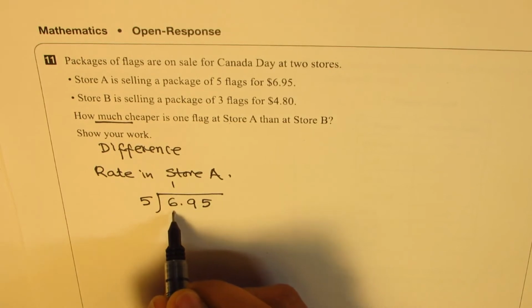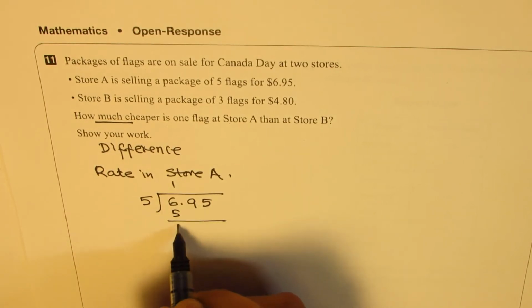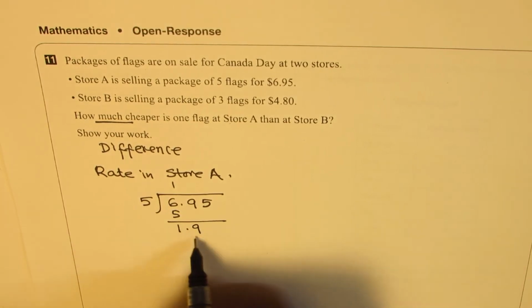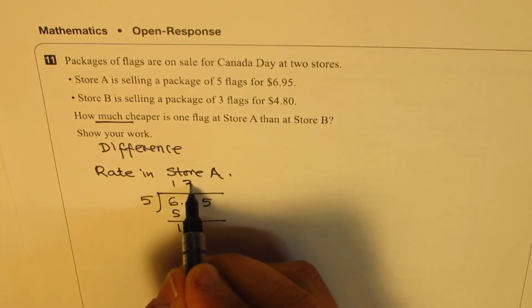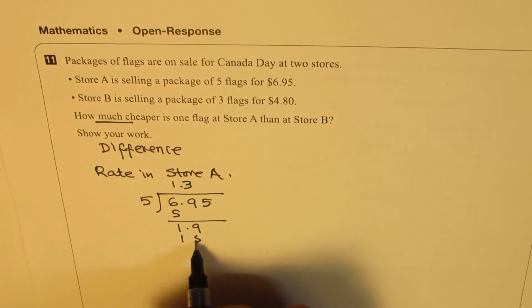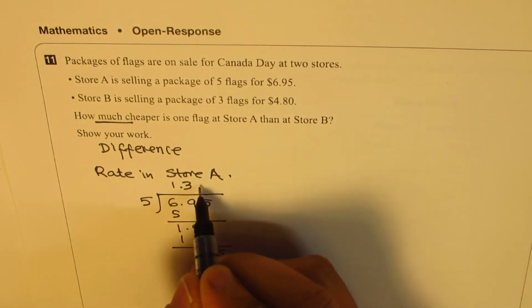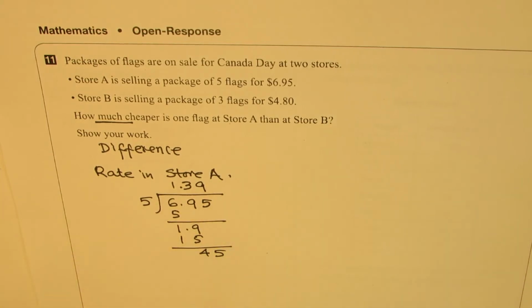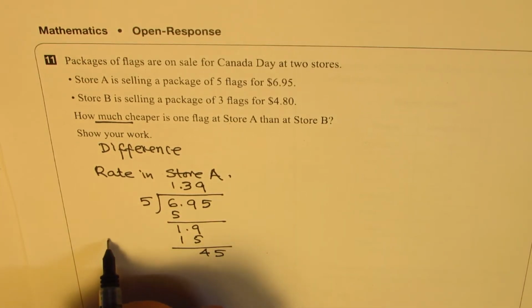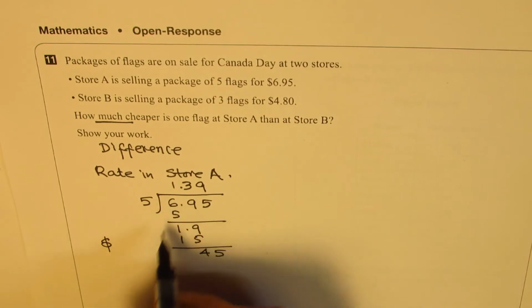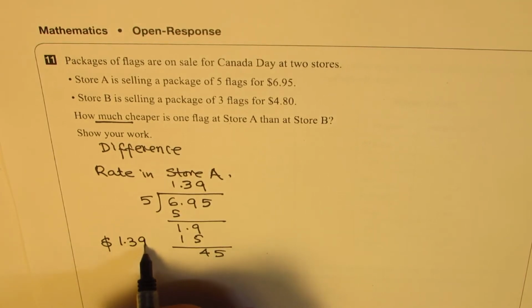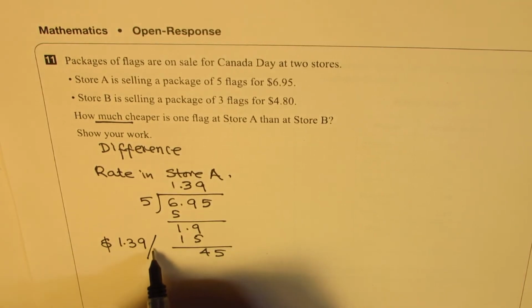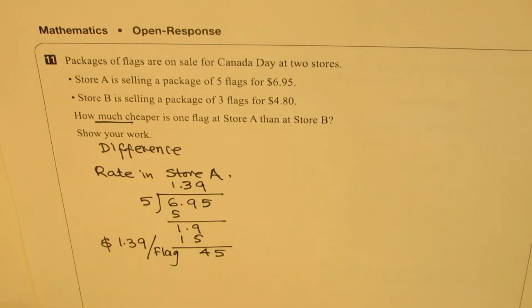So it goes 1 times, which is 5. So you take away, so you get 1.9. So you could take this 3 times. So it is 15, correct? Now it comes 45. 45 goes 9 times. So in store A, the cost in dollars could be written as $1.39 per flag. Do you understand? So that is the dollar divided by the flag.